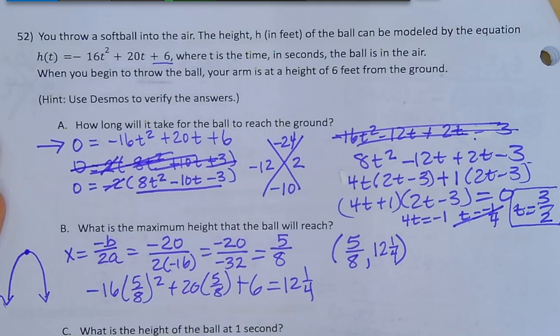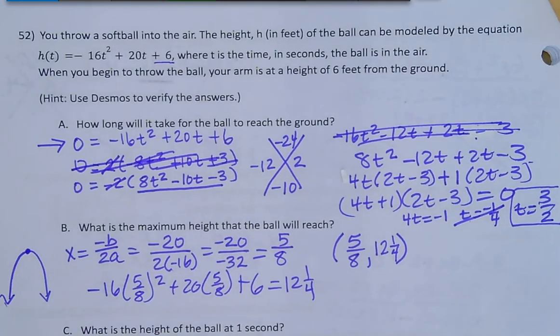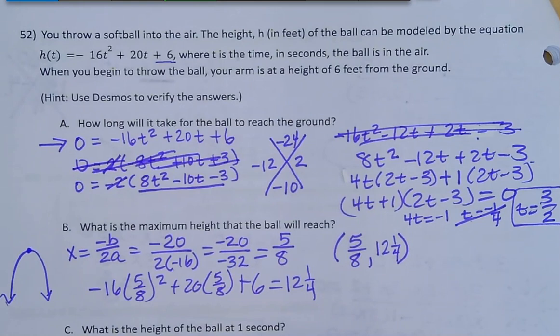I'm missing a negative. Negative 16 plus 20 plus 6. No, I'm not, just kidding. 4 plus 6 is really 10. Okay, so when time is 1, my height is 10 feet. Okay?